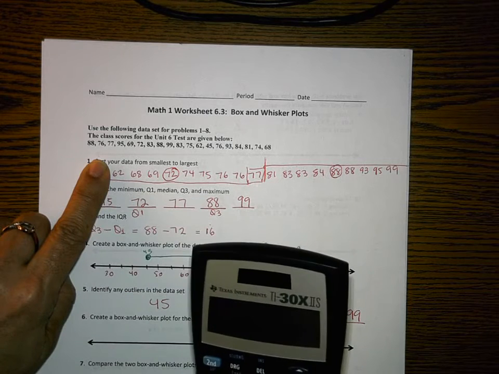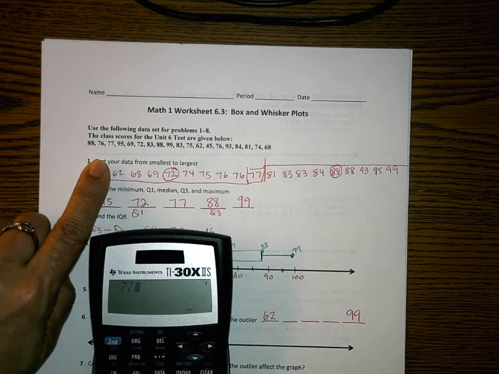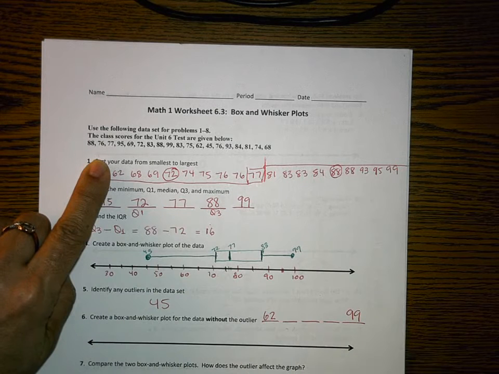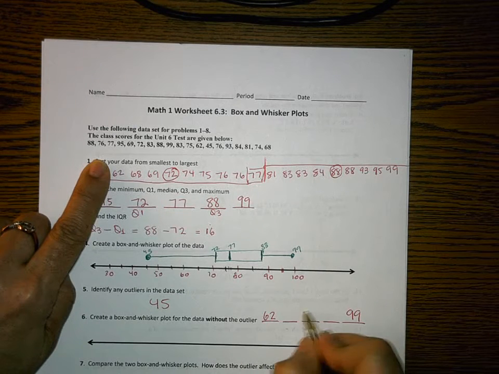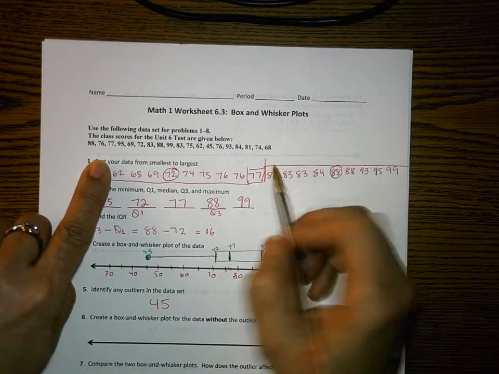Let me do it again. 77 plus 81 equals 158. When you divide it by 2, you get 79. So now this is 79 because I got 77 plus 81 and divided by 2. Because this is the middle of the data now.